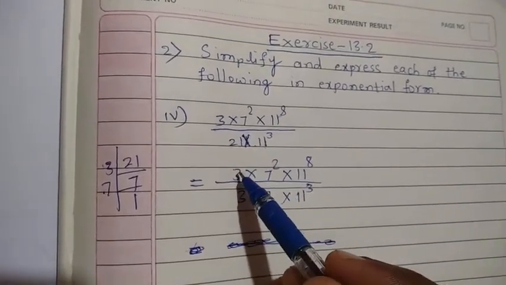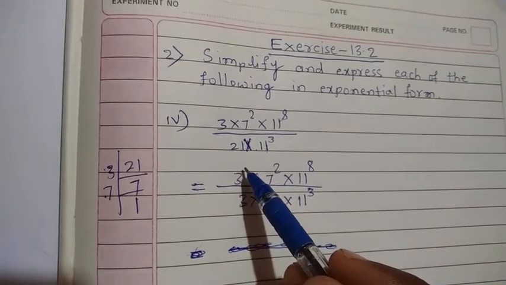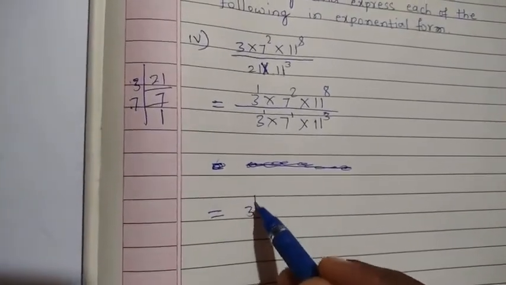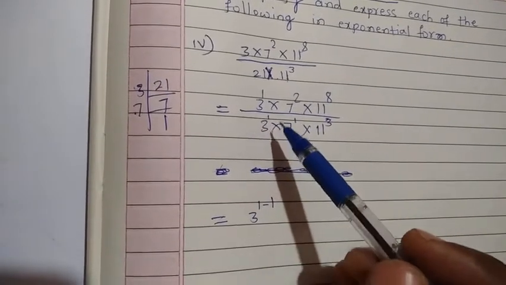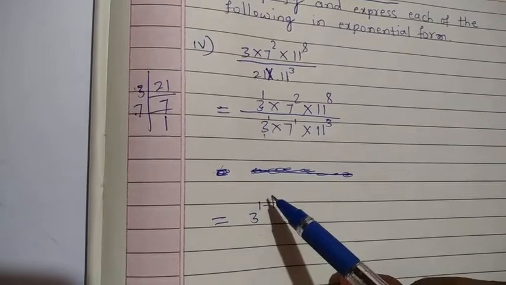See here, if any base doesn't have any power, you have to consider that 1 is there. Now, using the second law, a raised to m divided by a raised to n is equal to a raised to m minus n.